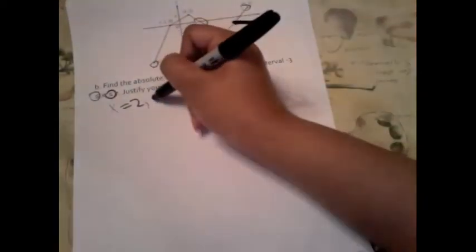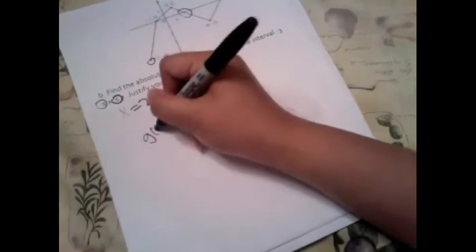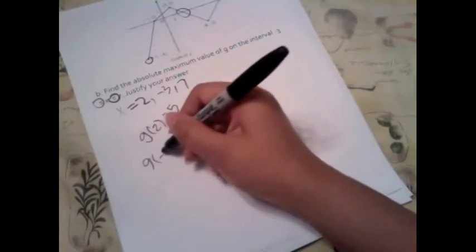the endpoints are also included, so -3 or 7. But to find the absolute maximum, you have to find g of each to see which one is the largest. So they give us g of 2 equals 5. To find g of -3, you basically find the area of this.